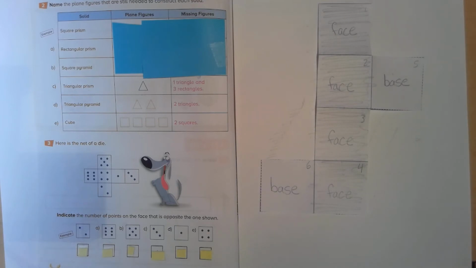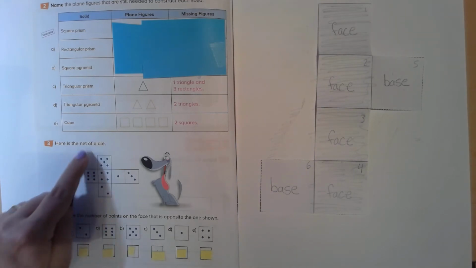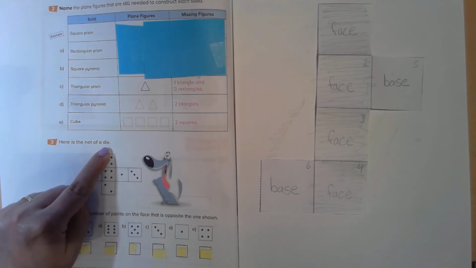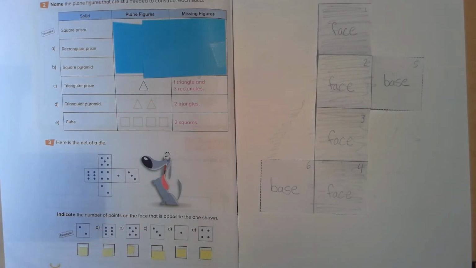Do you want to try number 3 together? I feel like we're ready for it. Yeah, let's do this. Here is the net of a die. So if you remember, a die is the singular form of dice. If you have 2, it's dice. If you have 1, it's a die.